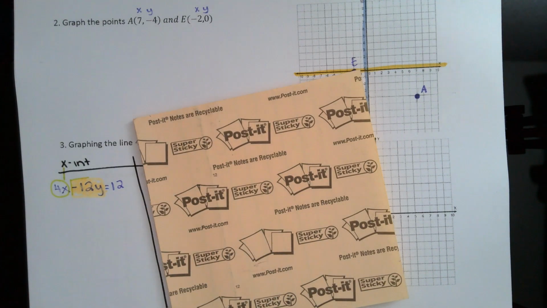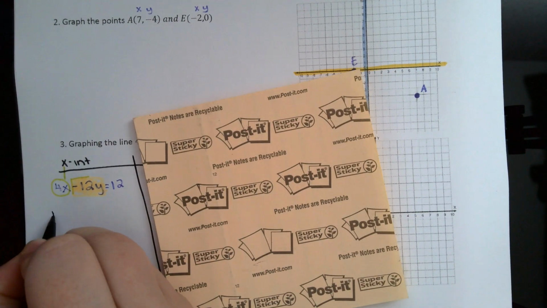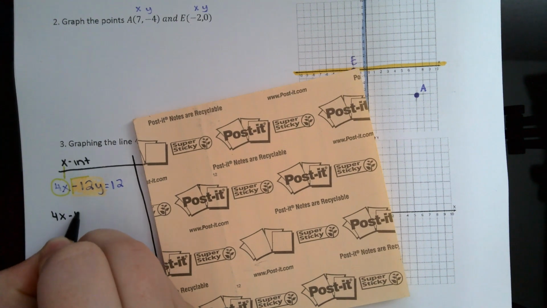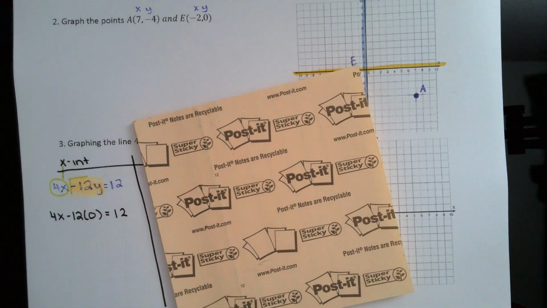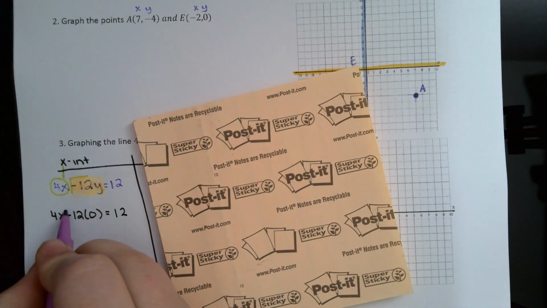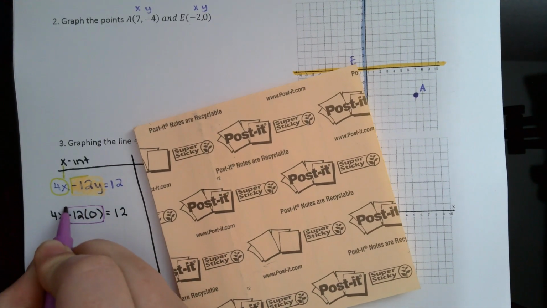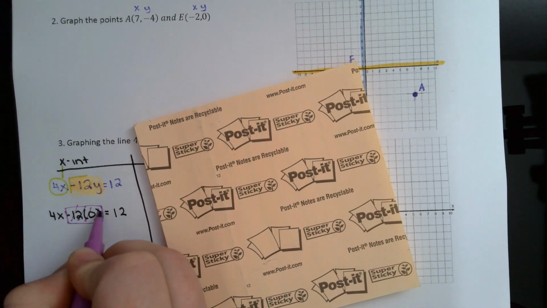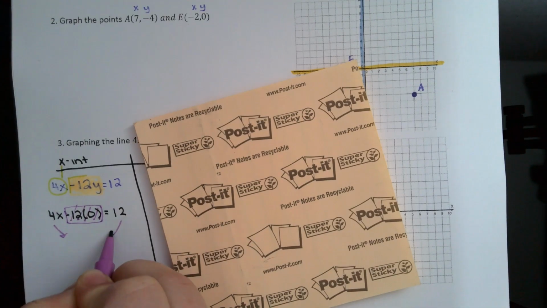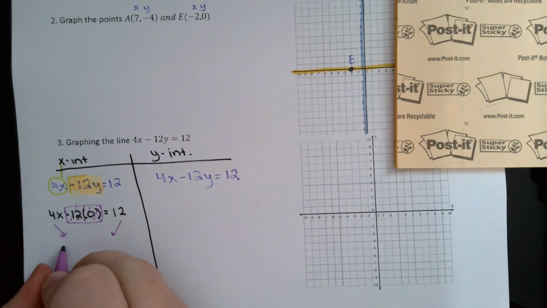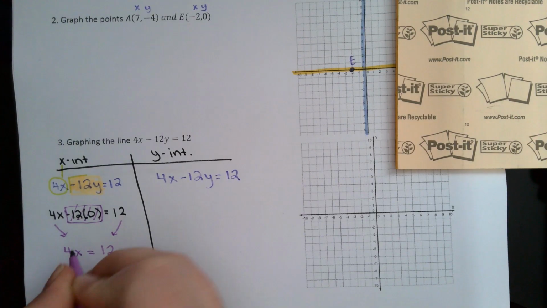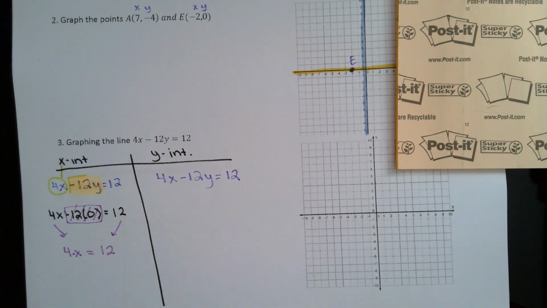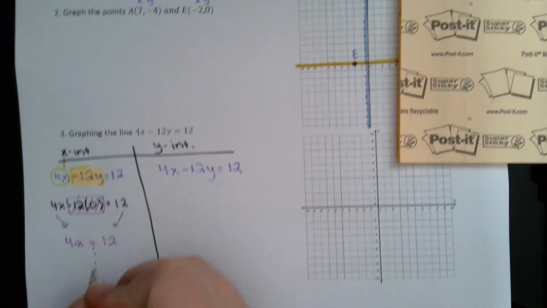The way we do this is we plug in 0. I'll show you that it doesn't really matter, because we're going to remove it anyways. So this negative 12 times 0, this is gone. So what we do is we're going to bring down 4x equals 12. Divide by 4 on both sides.